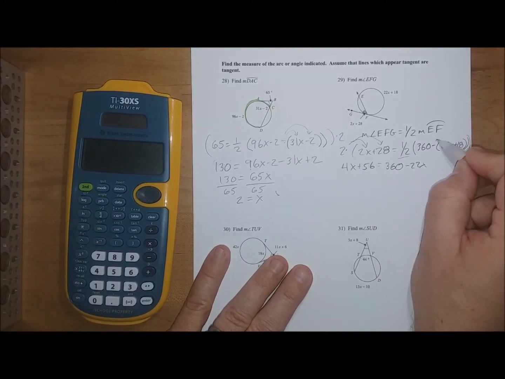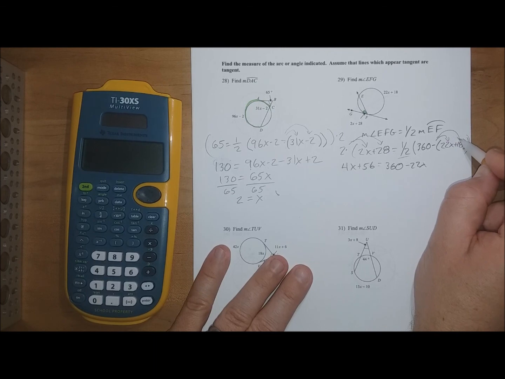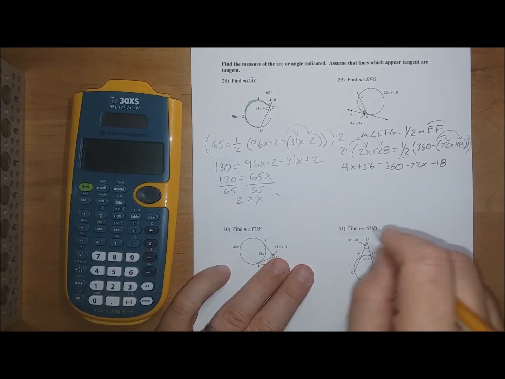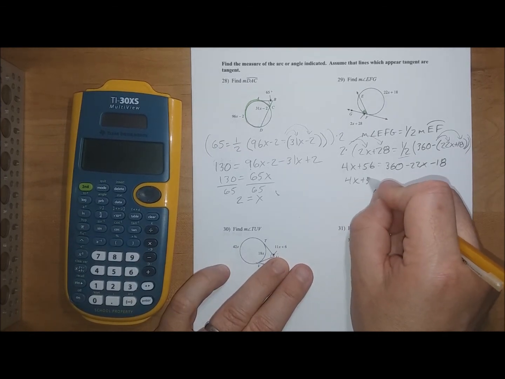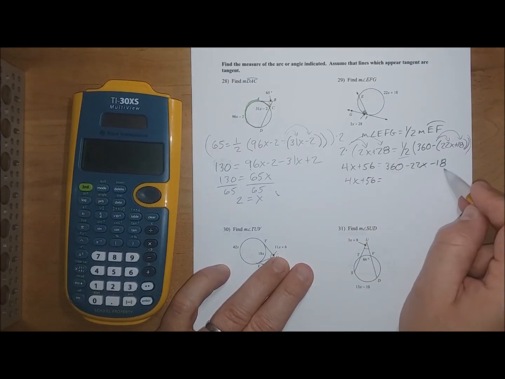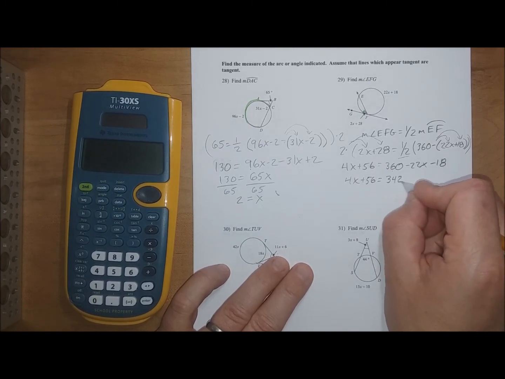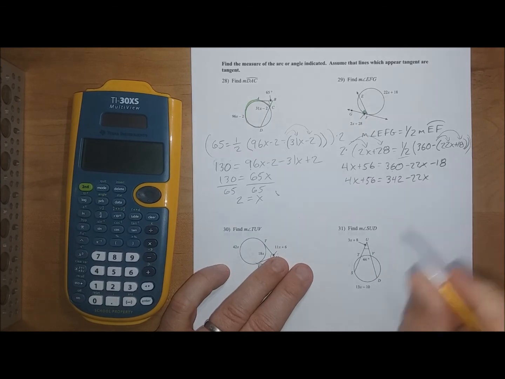Don't forget, we got to distribute a -1 here. What's -1 times +18? -18. Good. So we get 4x plus 56 equals, what's 360 minus 18? I think that gives me 342 minus 22x. Good.